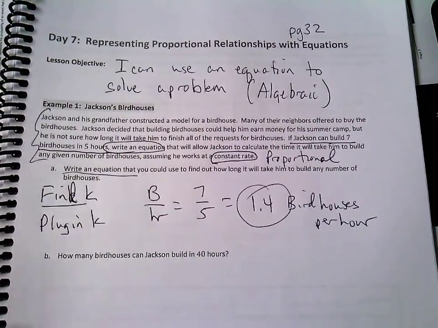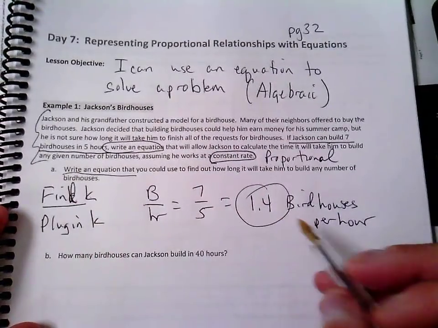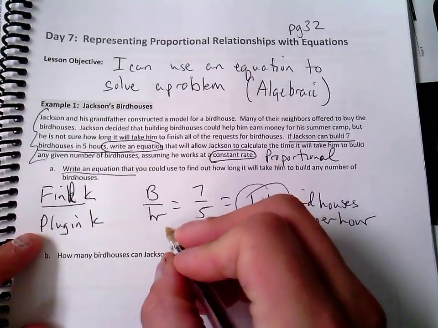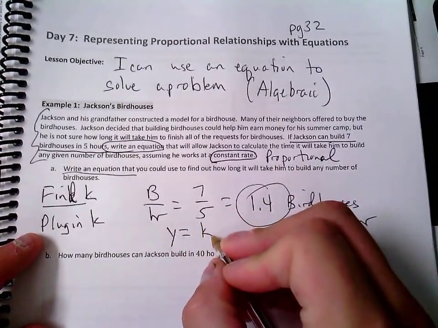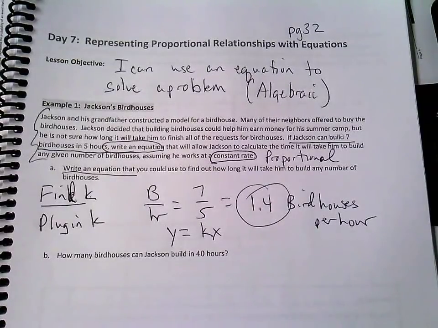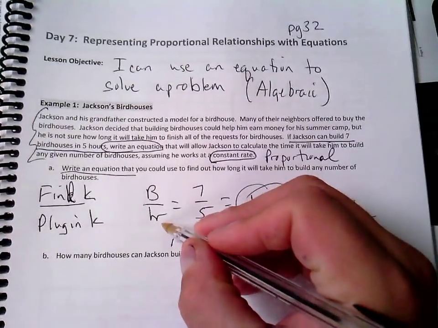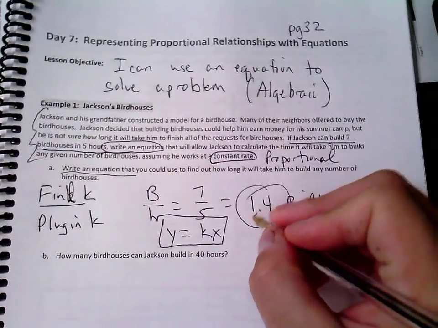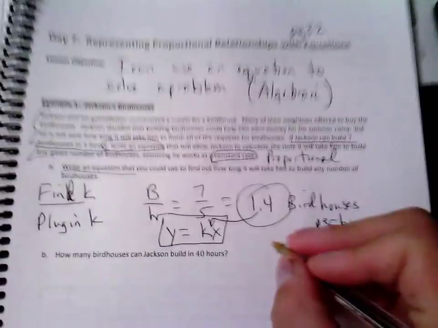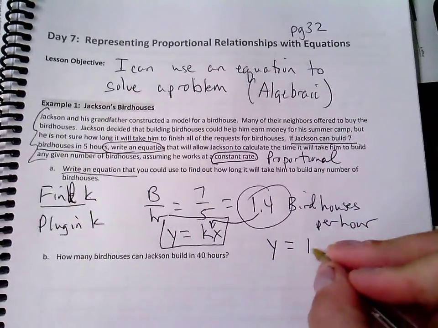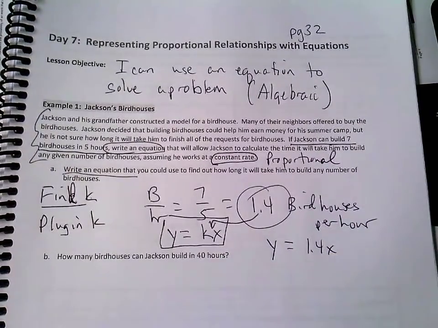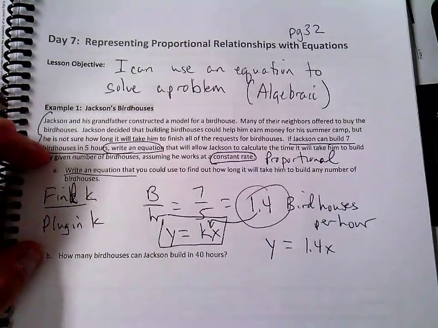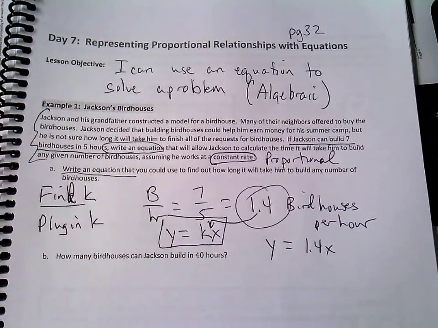So now writing the equation. We found K. That's this part. Now we write the equation. So we got y equals kx. That's the form. This is the general form that we talked about in class. And when we plug in K, just as a reminder, we just plug it in here. We take out the K, 1.4x. So this is back from Day 6, a review of the previous lesson, finding the constant and then plugging the constant in.